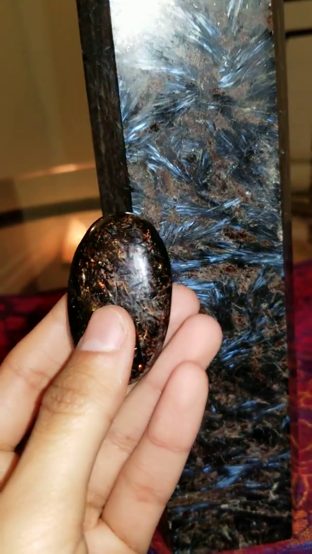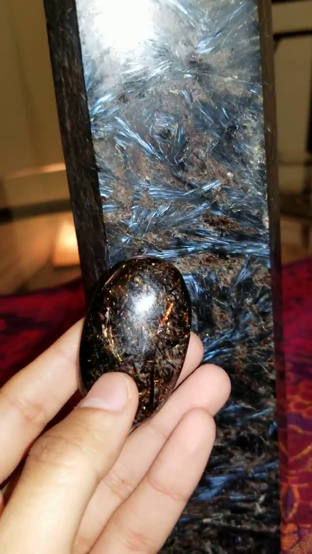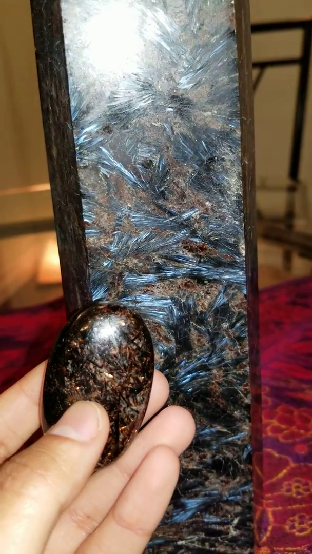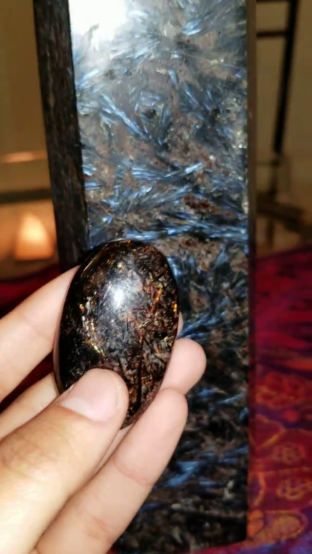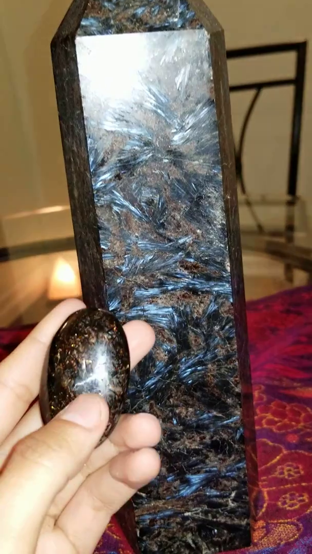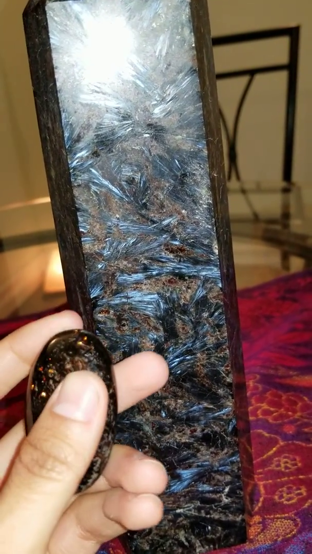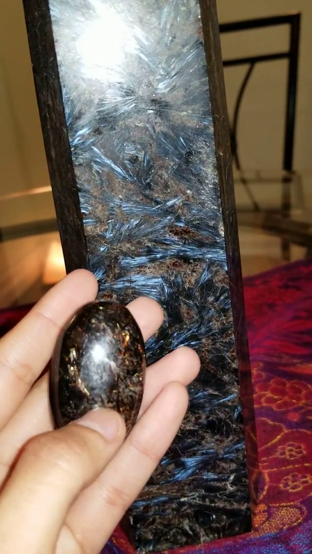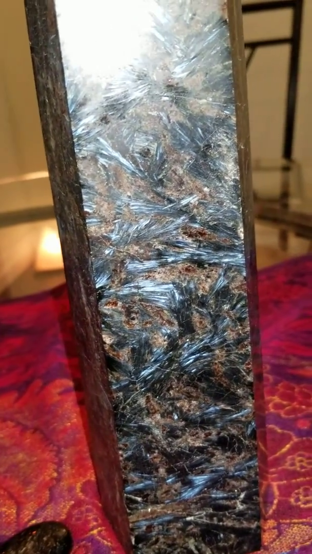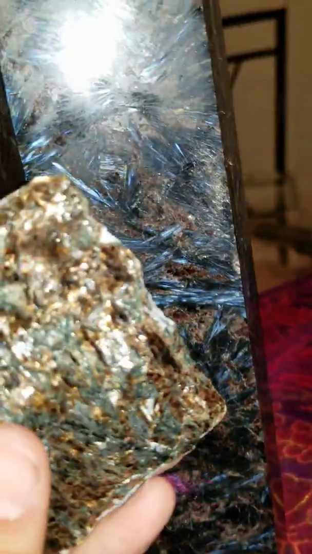Now the reason that these two are so easily confused is because they come from the same locales. Arfvedsonite is also found in the Kola Peninsula in Russia. It's also found in Canada, Greenland, and Norway. So they come from similar locations, but they're not the same stone, and they have different properties metaphysically, but that would be a different video. Okay, so I'm gonna hold the raw one up next to it.